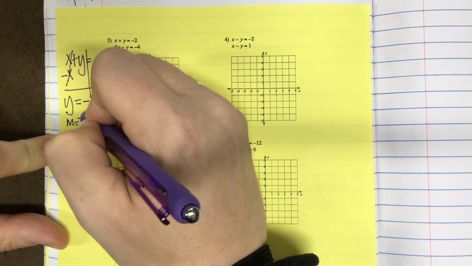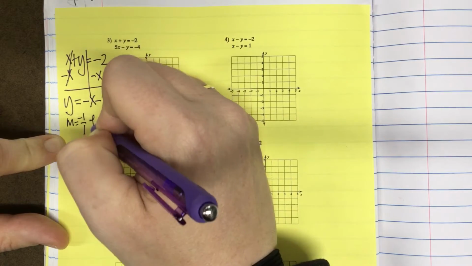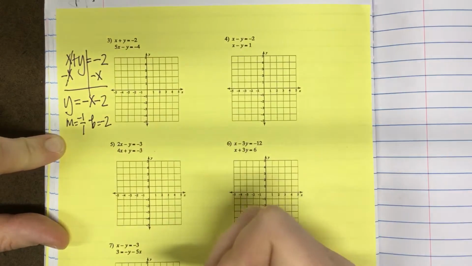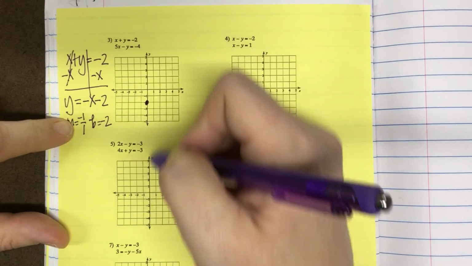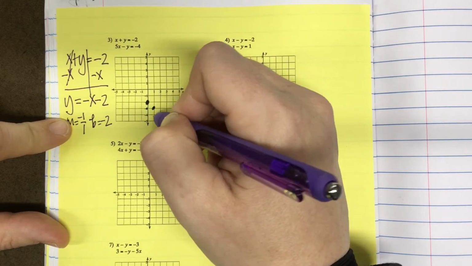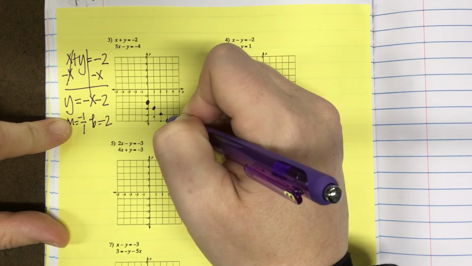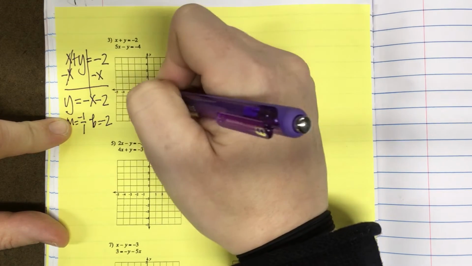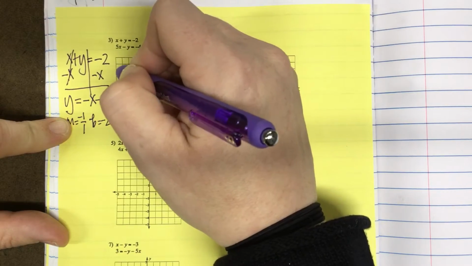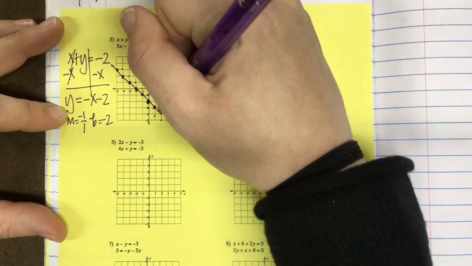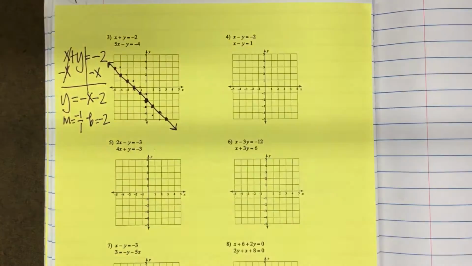M is -1 over 1, and b is -2. So I'm going to go to -2. And my slope is down and positive, down, positive, down, positive. Up, negative, up, negative, up, negative, up, negative. So here's my first line.